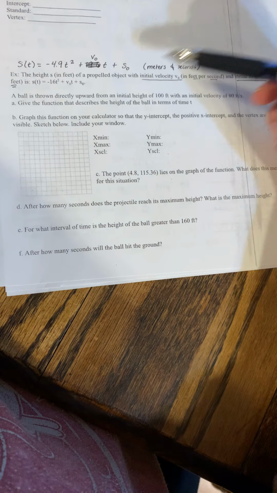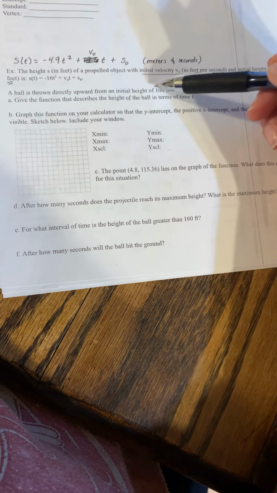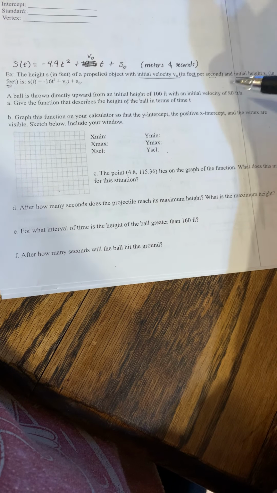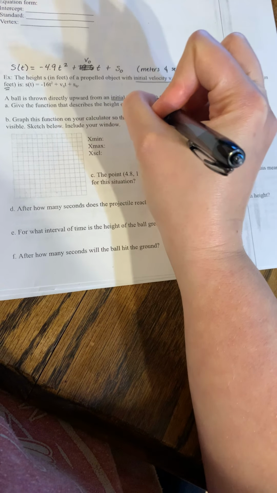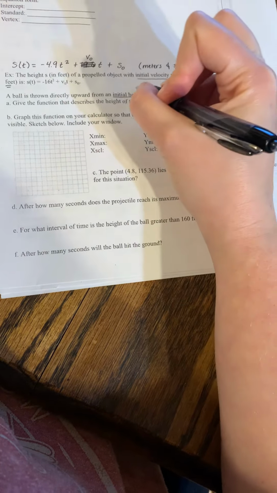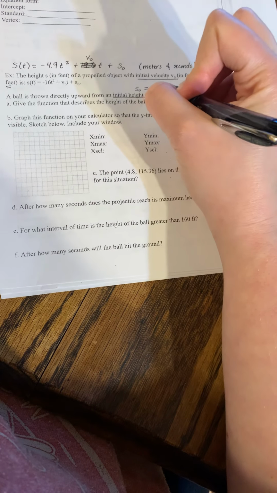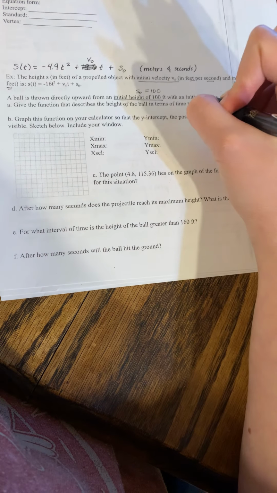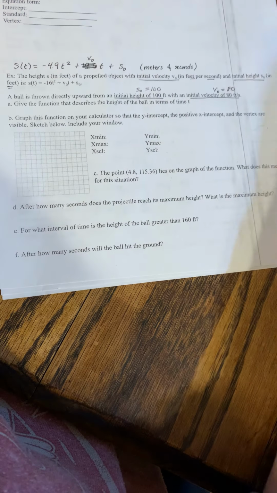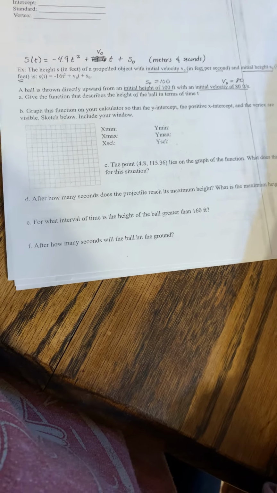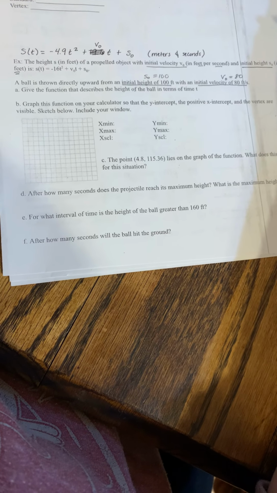All right, so for this particular problem, it says a ball is thrown directly upward from an initial height of 100 feet with an initial velocity of 80 feet per second. Okay, so we're going to stop right there, and we're going to go, ooh, initial height. That's S naught. And an initial velocity of 80 feet, that's V naught. And don't write feet per second when you fill it into your formula. That would just get confusing with your units.